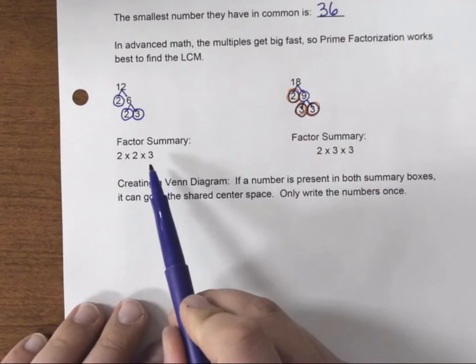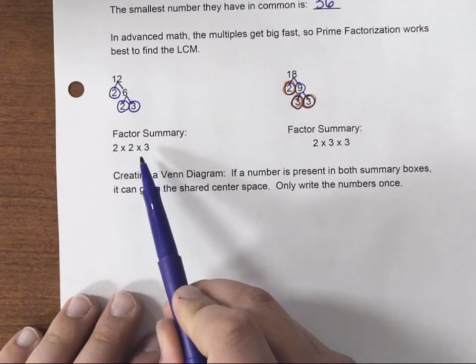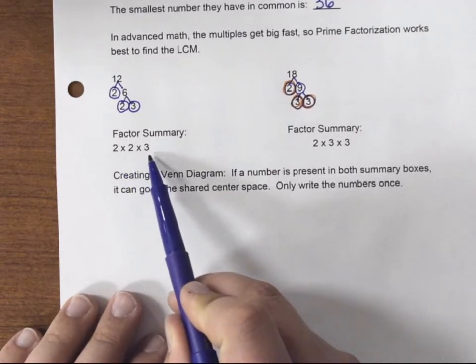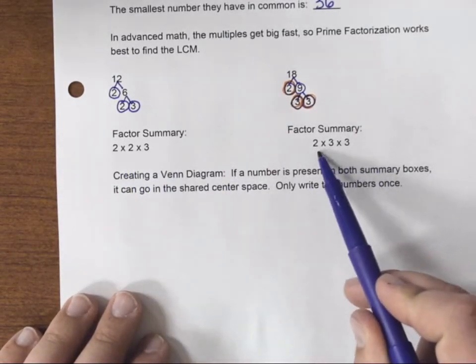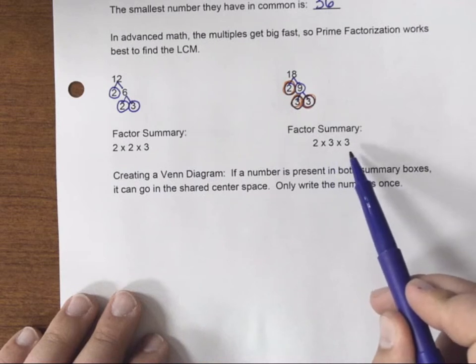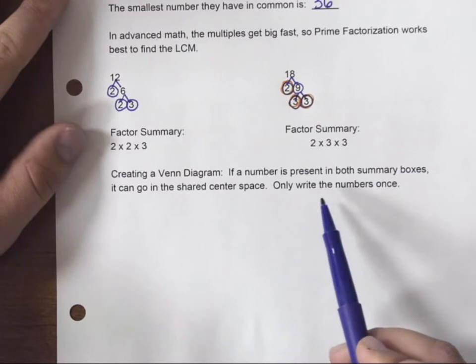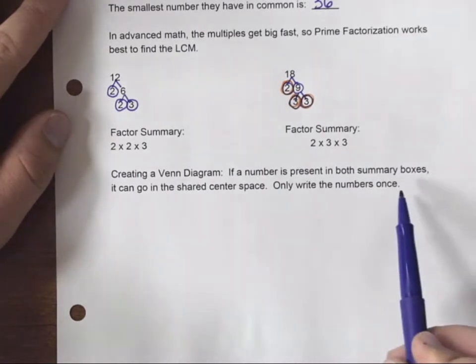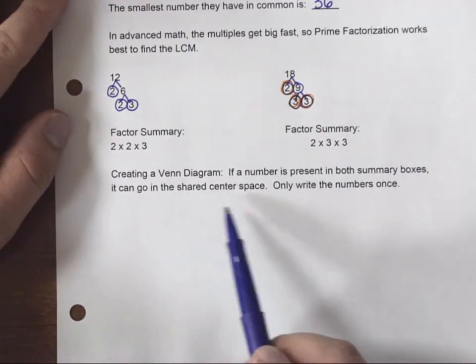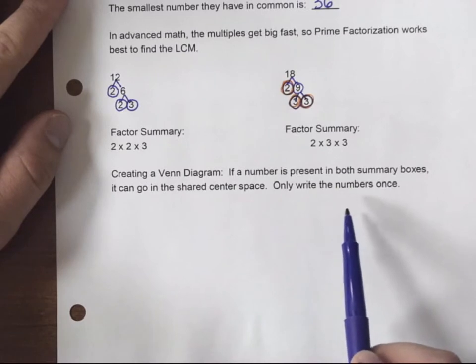So if we have a factor summary or the prime factorization of each, we have 2 times 2 times 3 and 2 times 3 times 3. Creating a Venn diagram, if a number is present in both summary boxes, it can go in the shared center space. Only write the number once.